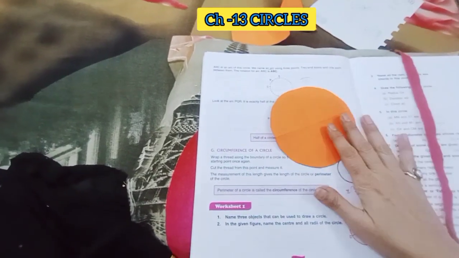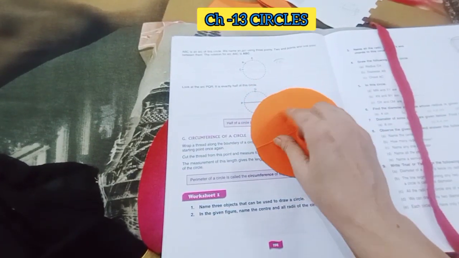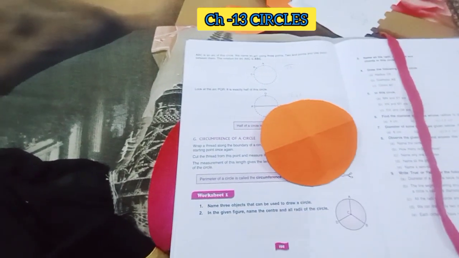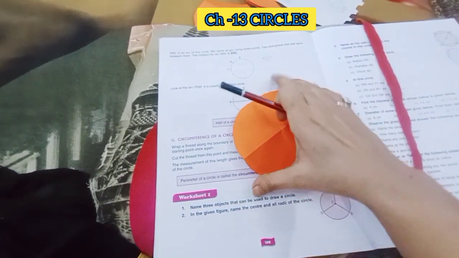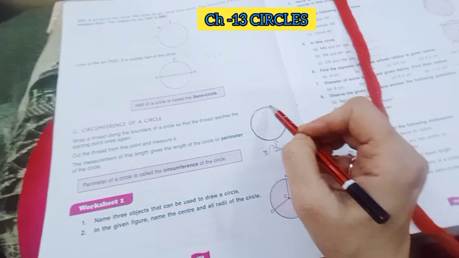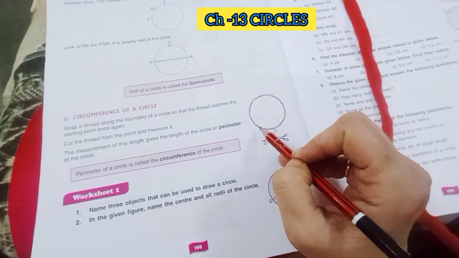So what is the perimeter? The boundary, the measurement of the boundary. If we measure this boundary, we get the perimeter, and what is the perimeter? The circumference. So the circumference of the circle is the perimeter of the circle, meaning we measure the boundary of the circle.